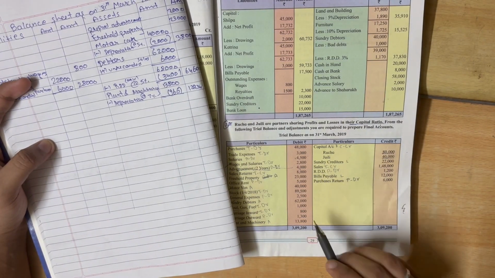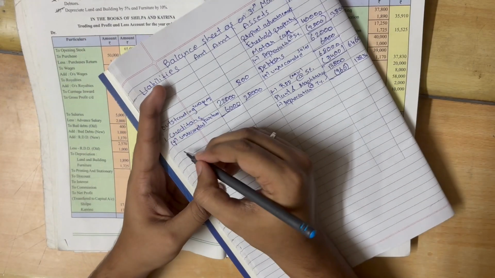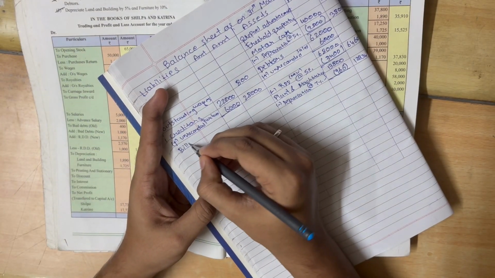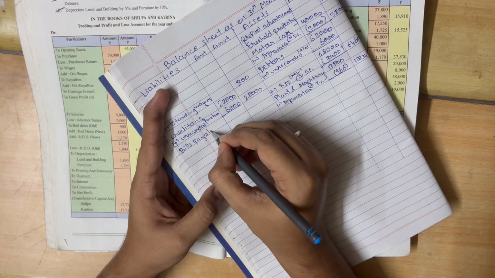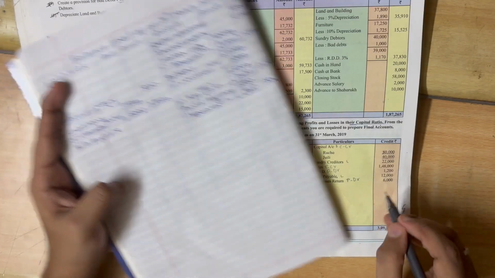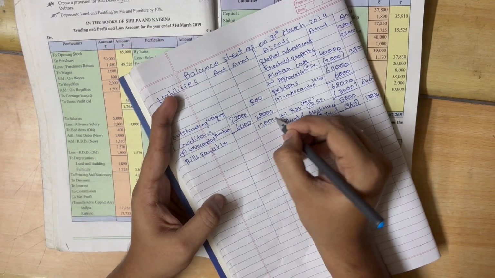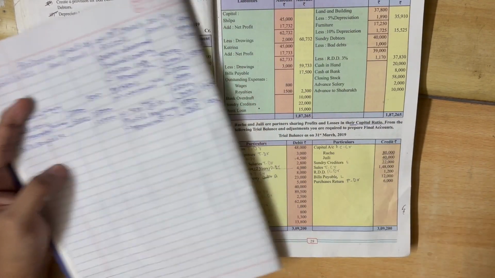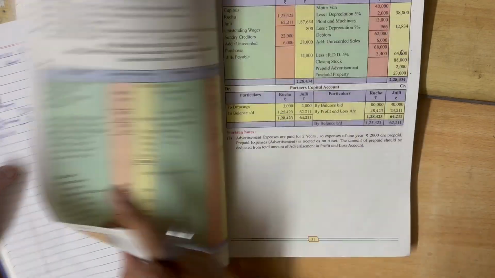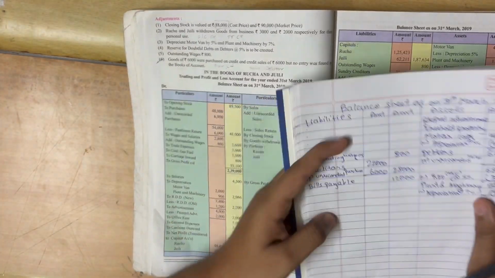Sales is done, ordered is done. Bills payable, which is 12,000. Okay, and purchase returns are done. Let's see if there are any adjustments left.